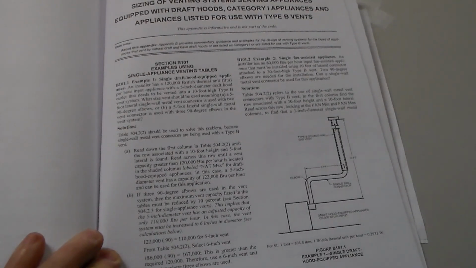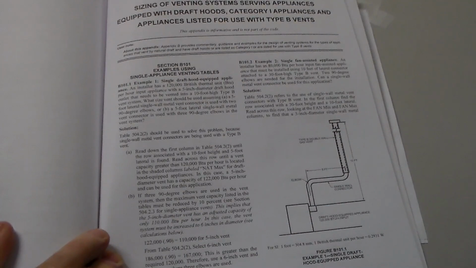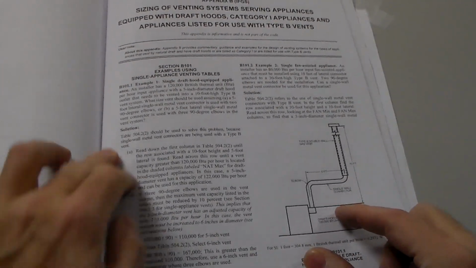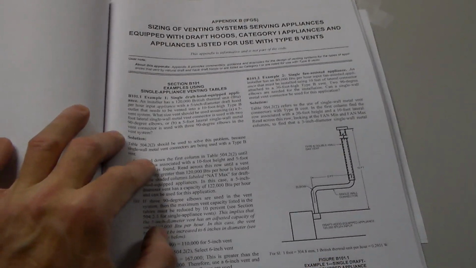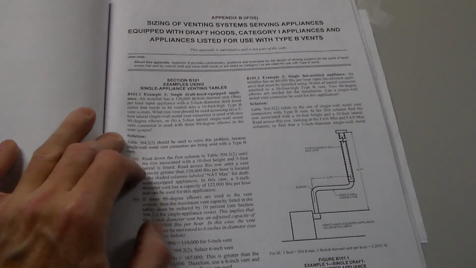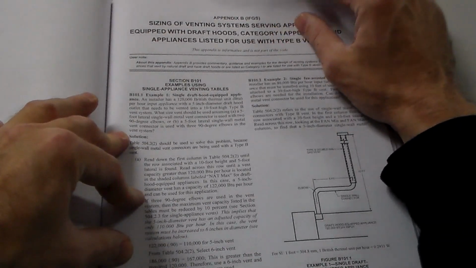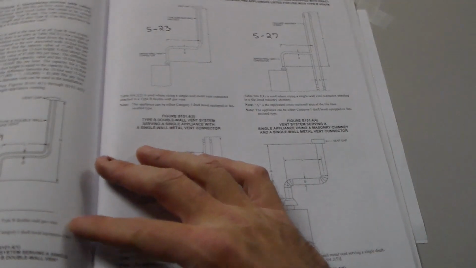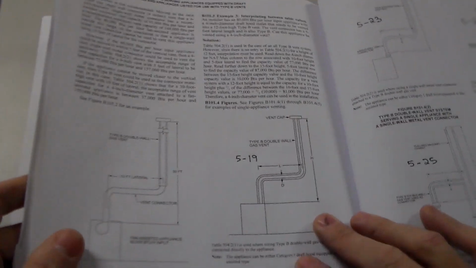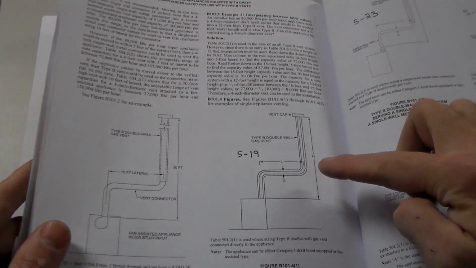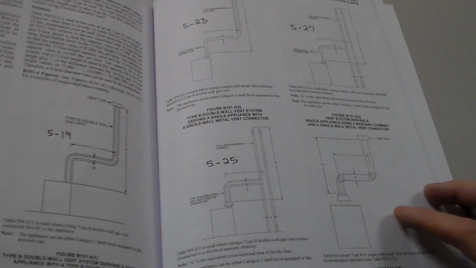Next, we need to know about Appendix B in the code book. If you find yourself really struggling with the written questions in words, you can draw yourself a picture, and then Appendix B will actually give you, based on the picture you draw, B vent, single wall, B vent, masonry, B vent.